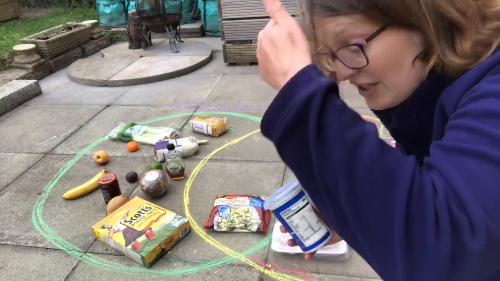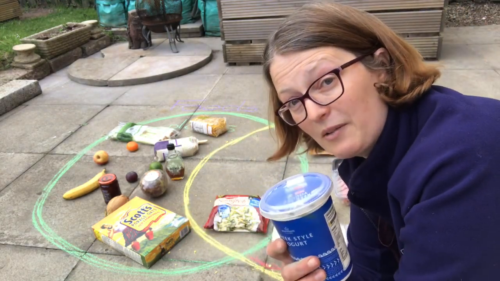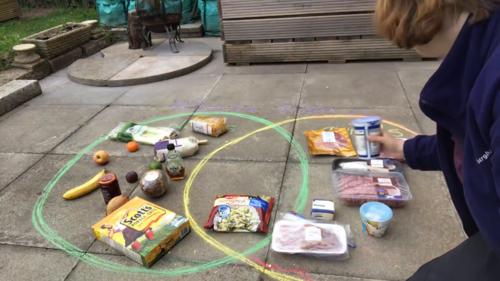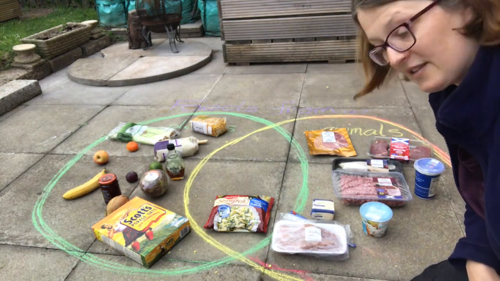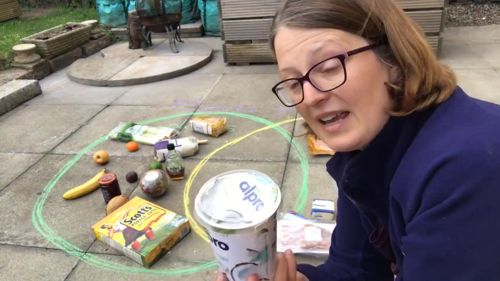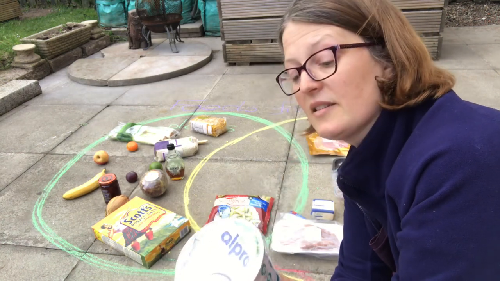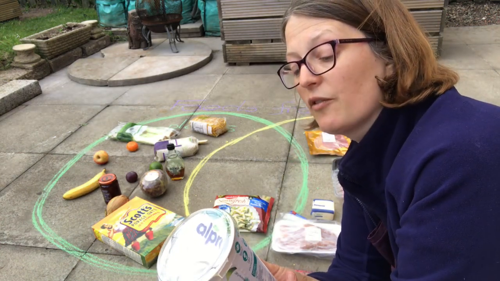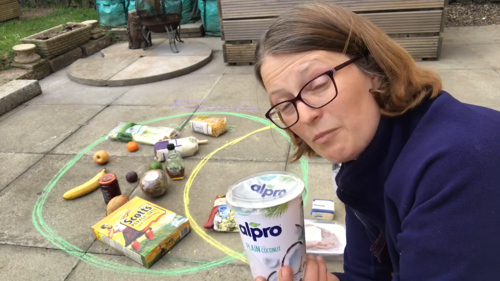Yogurts can be tricky, so you need to check. This one is just yogurt made from cow's milk. So it goes straight into our animal set. This one here though is made from soya, the soya plant, and it is also made from coconut milk, and it has some sugar in it from the sugar beet.